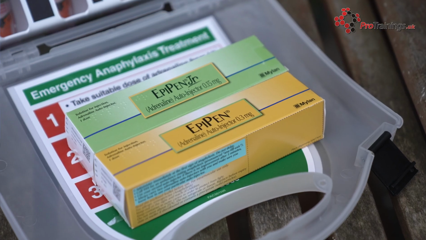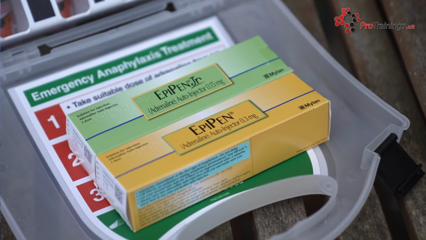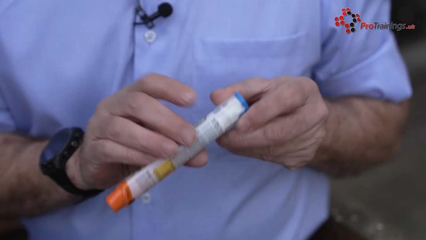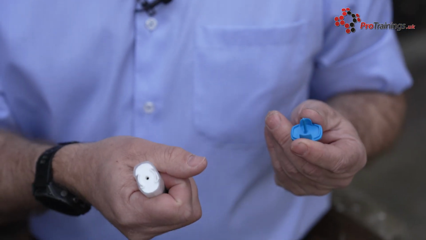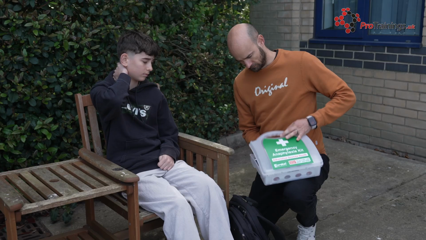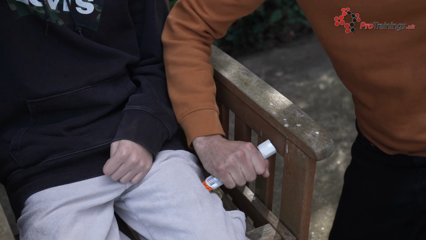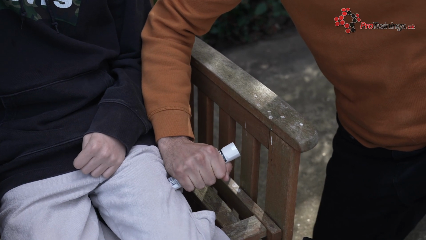The EpiPen is one of the most commonly used devices, and it's available as a standard and a junior version. Instructions are printed on the device. The blue cap indicates the safety cap, which must be removed before use. The injector is then pushed firmly into the outer thigh, which can be done through clothing, providing there are no thick seams or objects in the pockets. Once activated, it should be held in place for around 3 seconds before being removed.